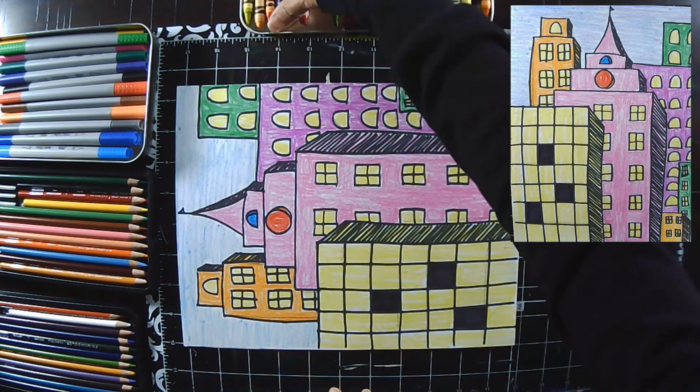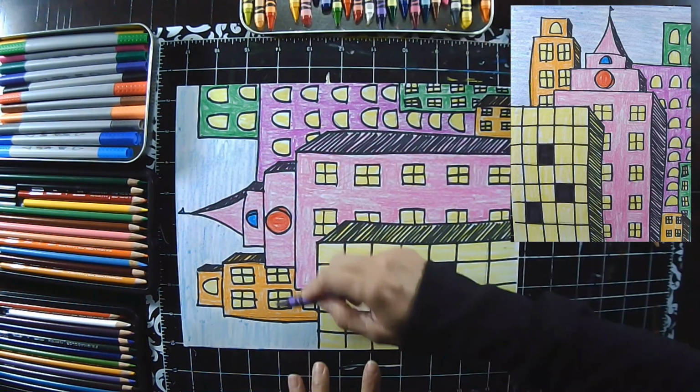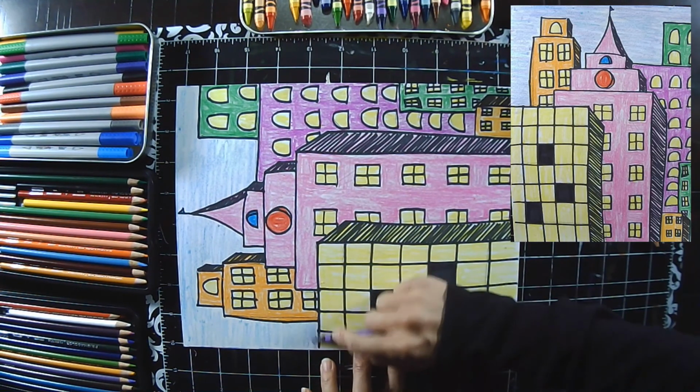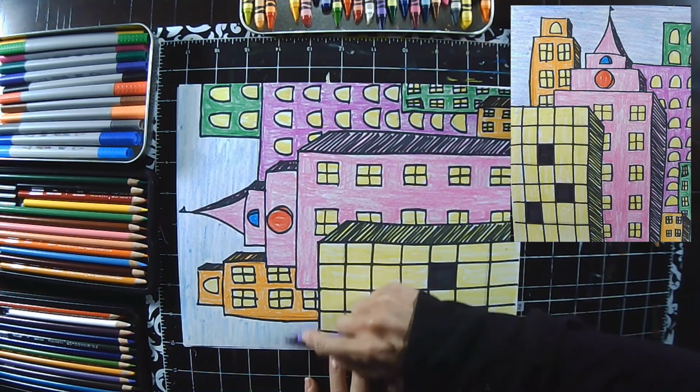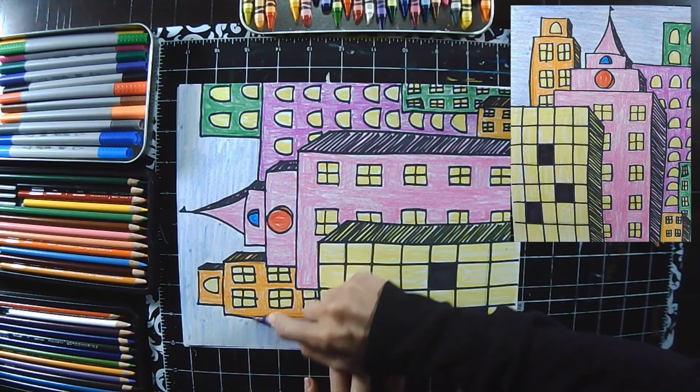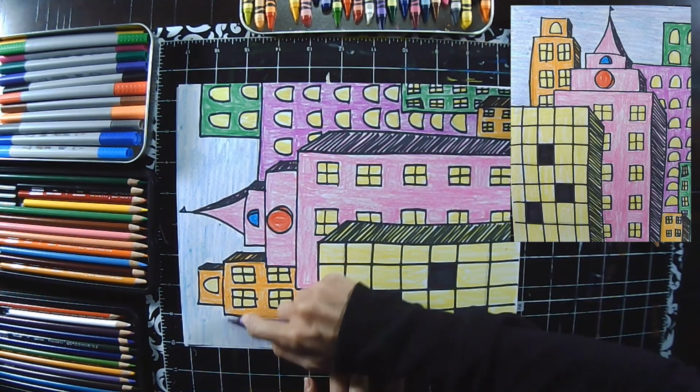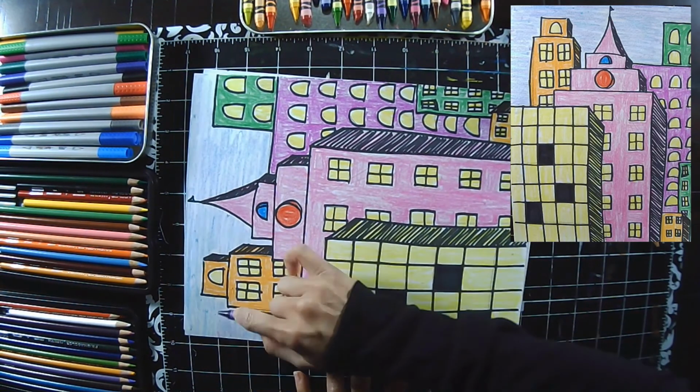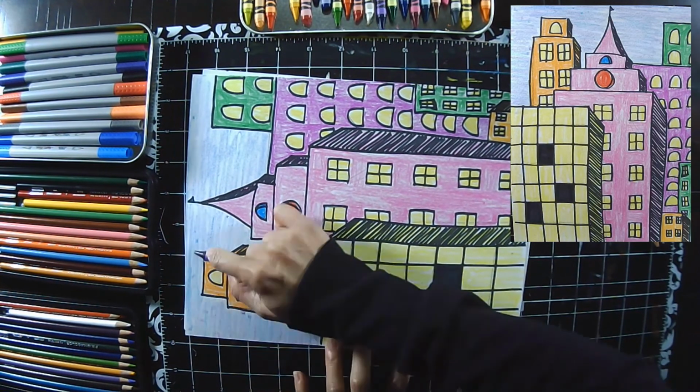And I'm actually going to use two, so I just used cerulean blue, and I'm going to use a violet. And I'm lightly letting the two colors overlap, and that creates the illusion that the sky is slightly darker and it's close to the evening.